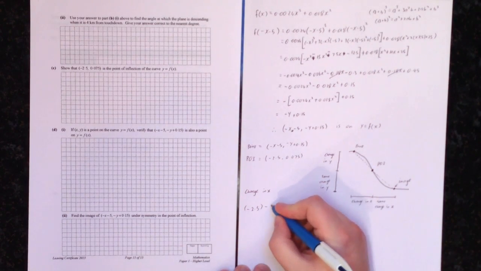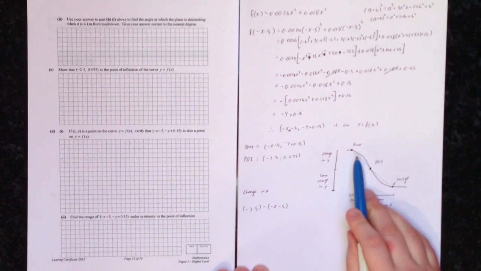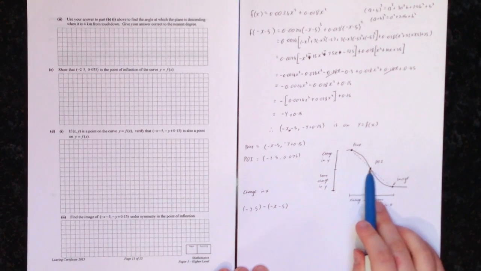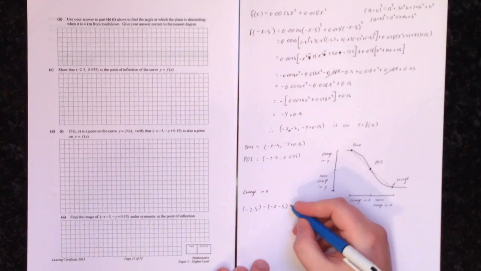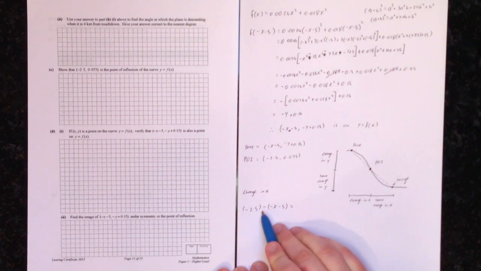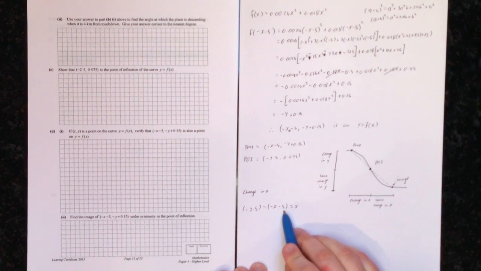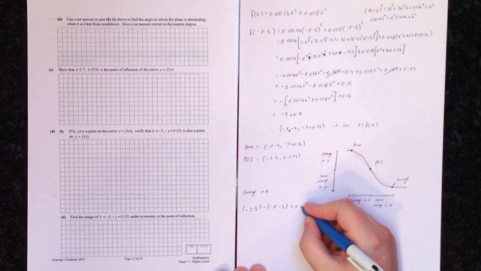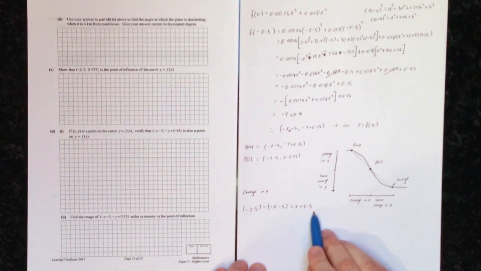The difference means we subtract minus x minus 5, the x-coordinate of the point. So the difference between these two will be the change in x. That's going to be equal to minus x, which is plus x, and minus 5 is plus 5, minus 2.5 is plus 2.5. So the change in x will be x plus 2.5.